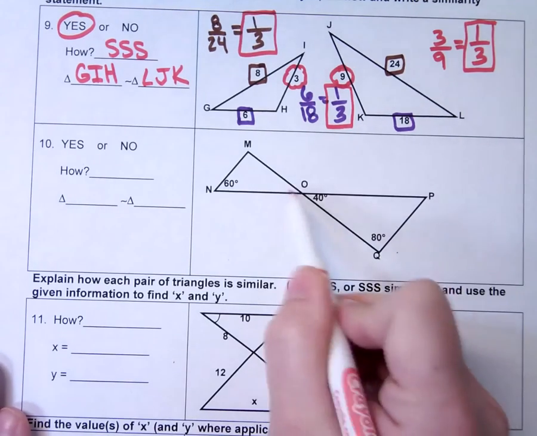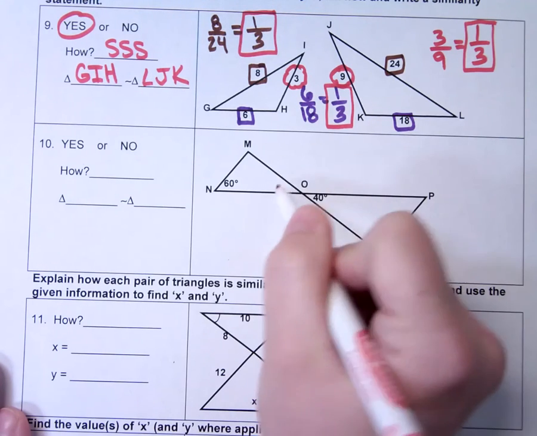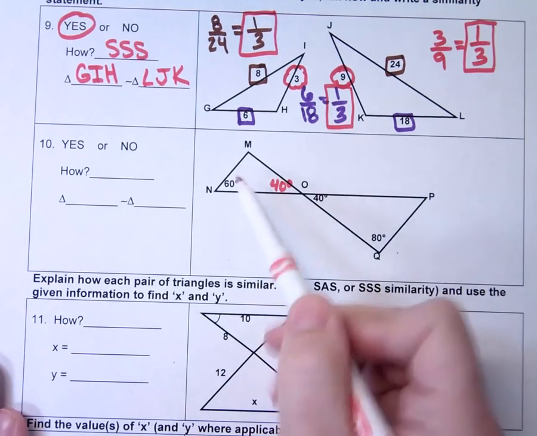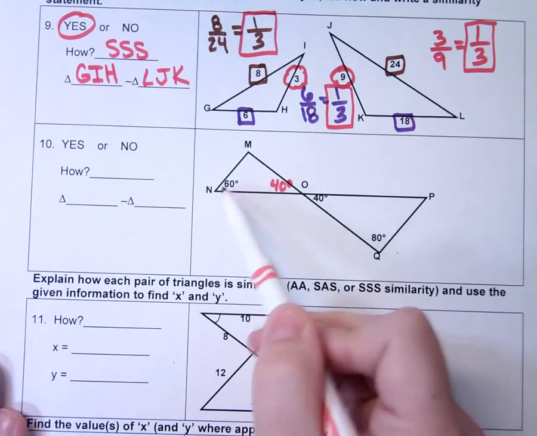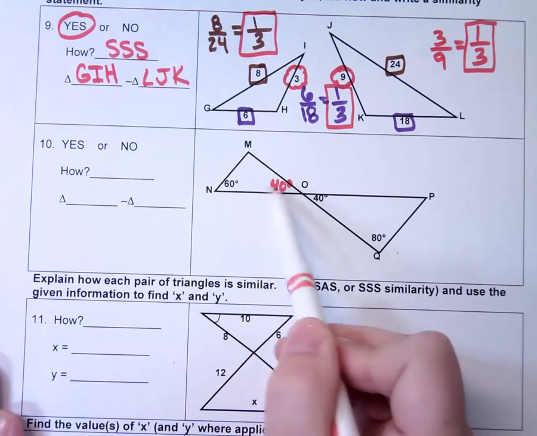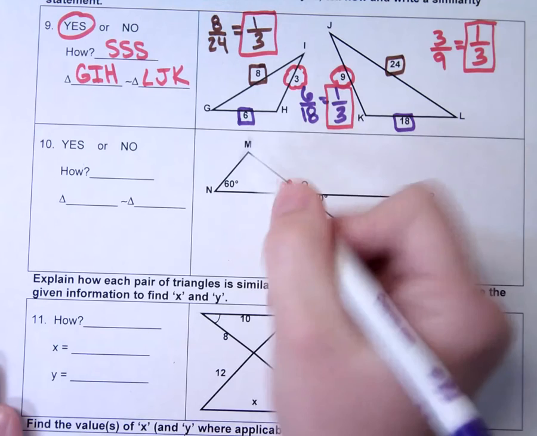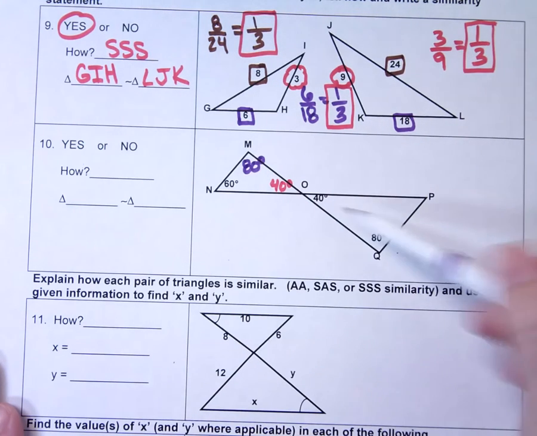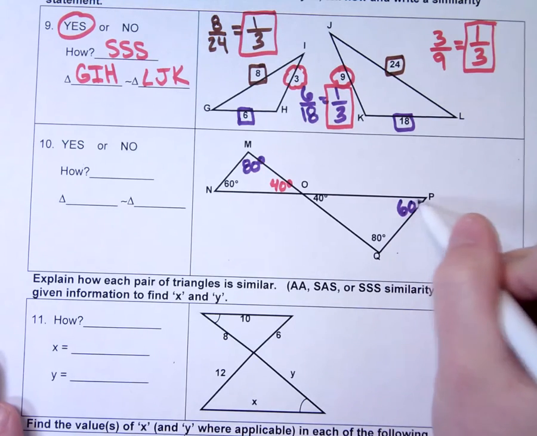Okay, 10. I know that these are vertical angles, so they are congruent. So both of these are 40. I know that 3 angles in a triangle add to be 180, so 60 plus 40 makes 100, so M would have to be 80. 40 plus 80 makes 120, so P would have to be 60.